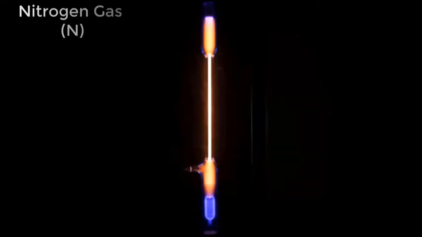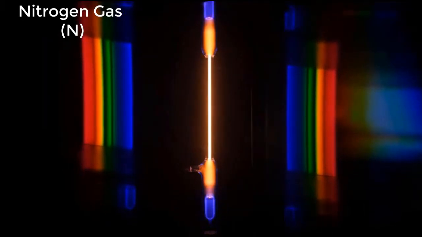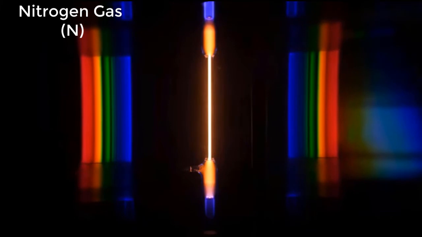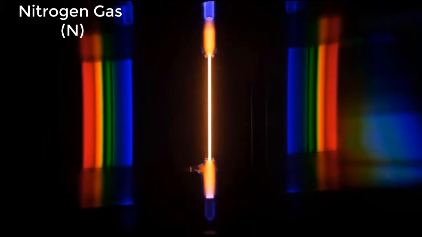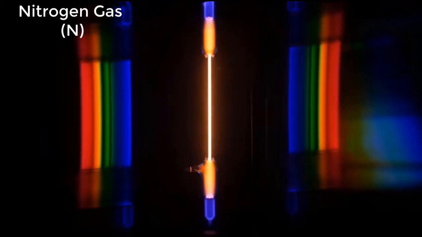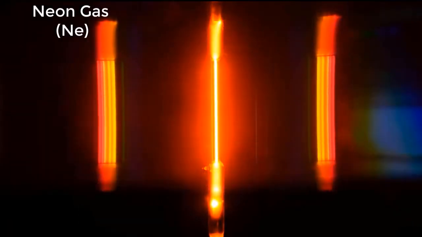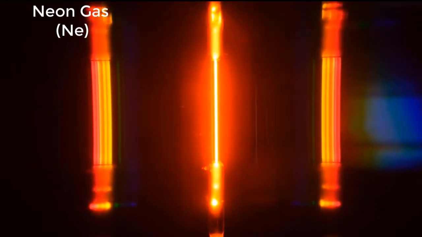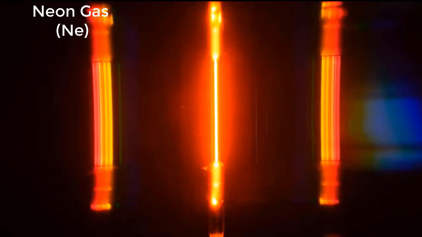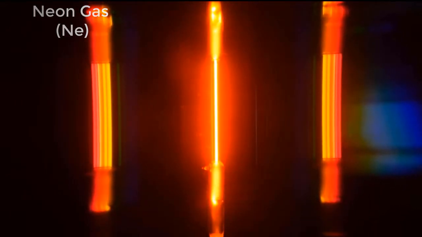So this is the nitrogen spectrum. And with the diffraction grating in place, we see a number of lines present, some red, orange, yellow, green, and a violet, turquoise-ish colored line. This is neon. There's a beautiful orange look to it, and when the diffraction grating is in place, you see a large number of red and orange lines. This is exactly what's used for neon lights.